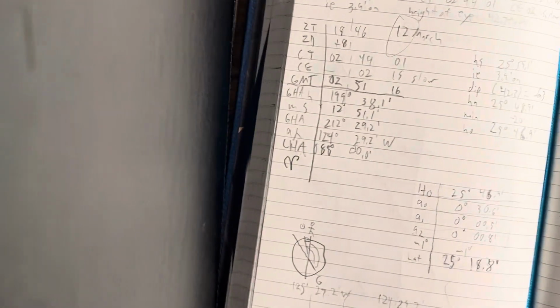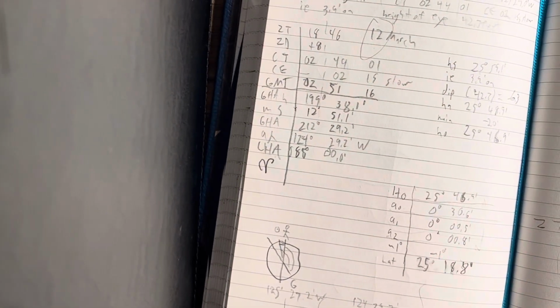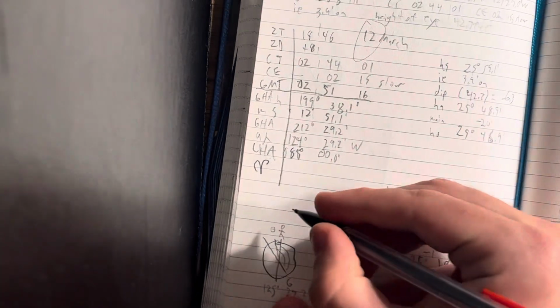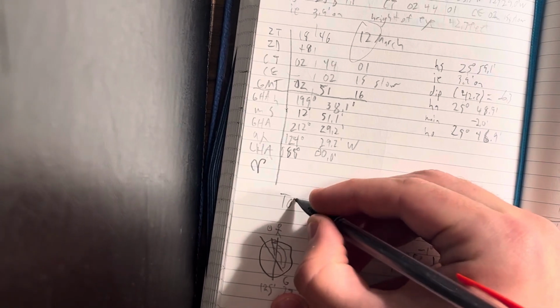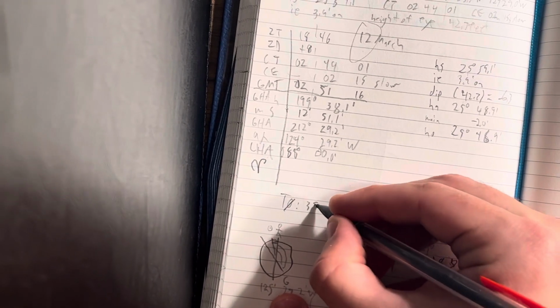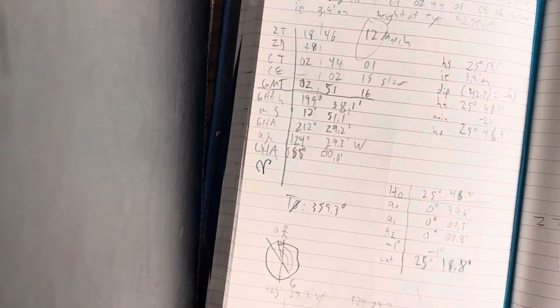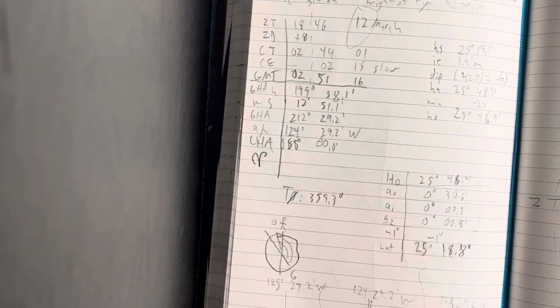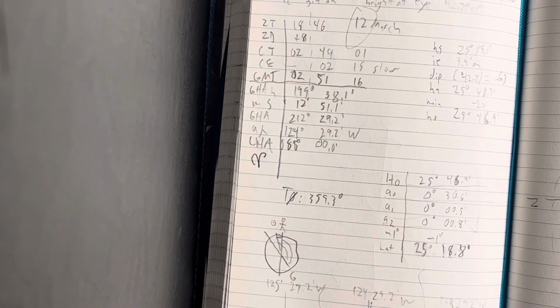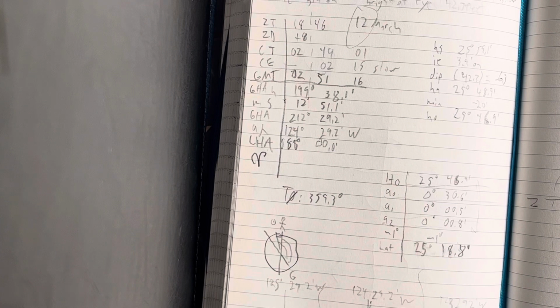So in this problem, when we got the height of Polaris, its true bearing was 359.3 degrees. And if you wanted to then find your gyro error, you could just compare that to what you measured off of your compass.